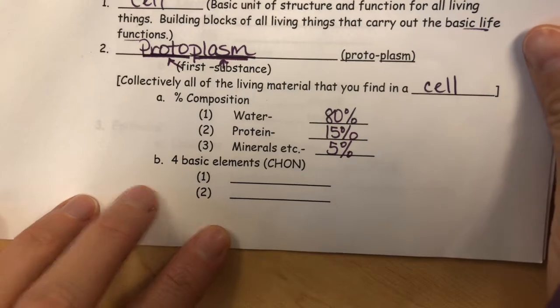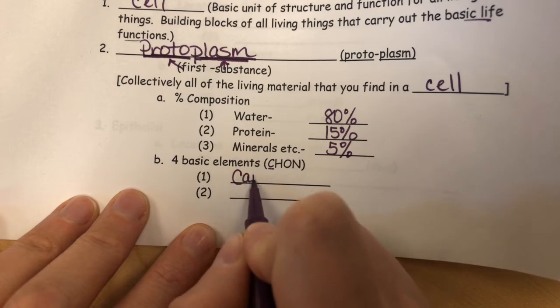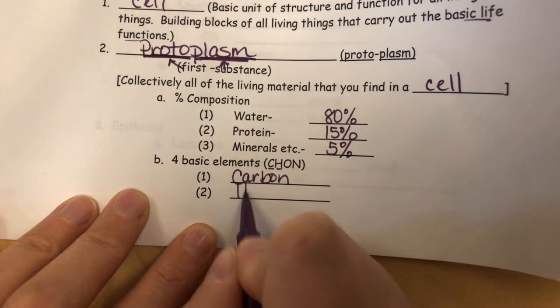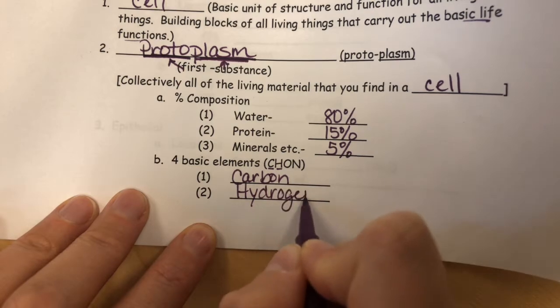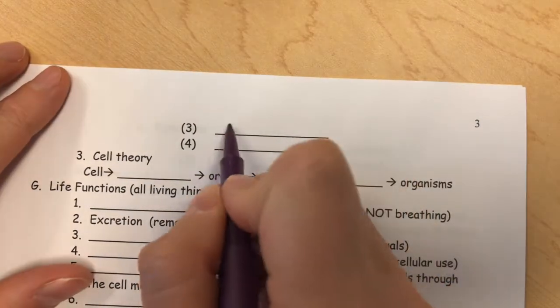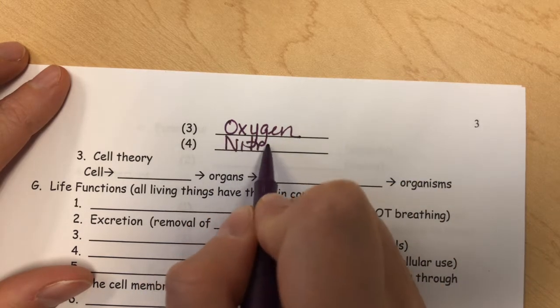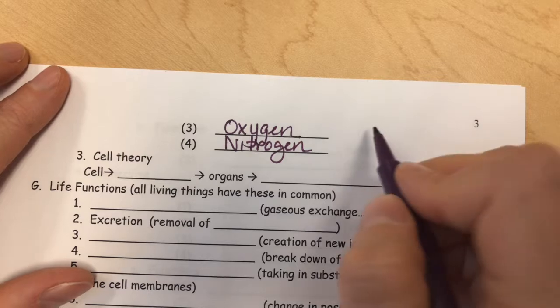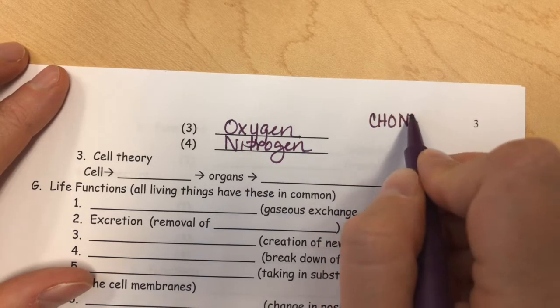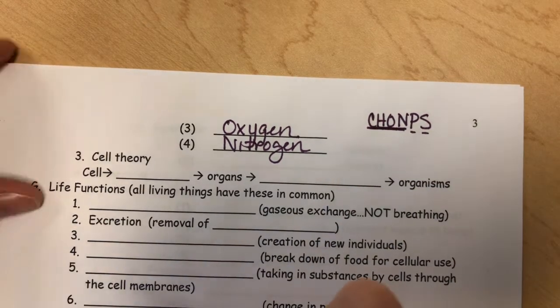There are 4 basic elements that are important to living things. C, hopefully you remember, stands for carbon. H stands for hydrogen. Then the O is oxygen, and the N is nitrogen. Those are your 4 major ones. Sometimes you'll see the acronym CHOMPS. These are the 4 major ones, but phosphorus and sulfur are also important.